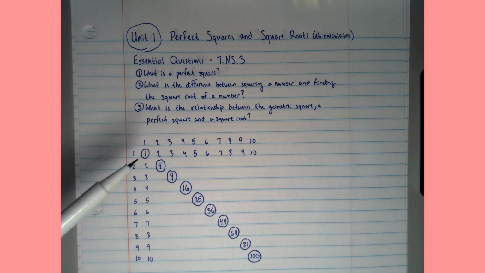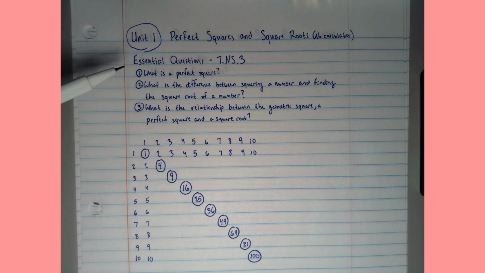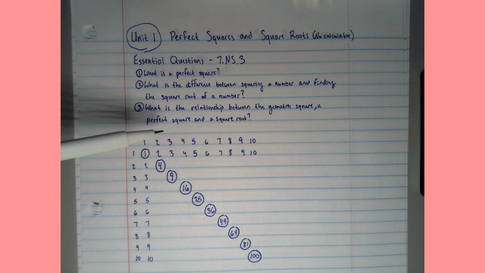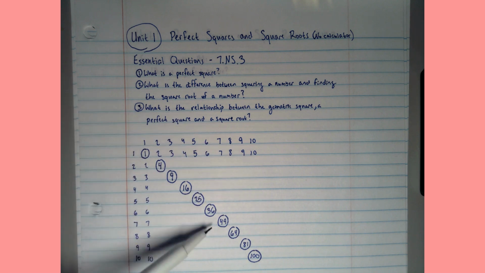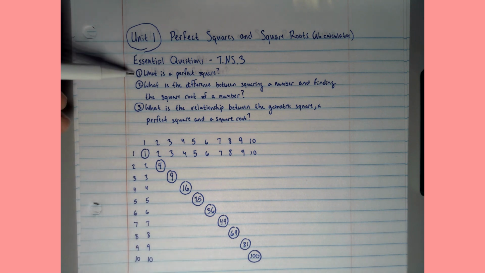And in the first video, just a little intro to Unit 1, I went over what I'm going to do in this unit, questions 1, 2, and 3. I'm going to make a video for each one. This is the video for question 1. And I also gave you a quick little rundown of using your multiplication chart to find your perfect squares. If you need to go back and watch that first video, I strongly advise you to do so. But in this video, I'm going to focus primarily on essential question number 1.